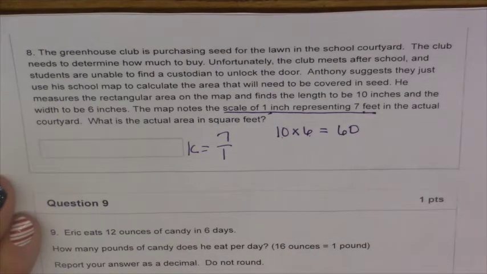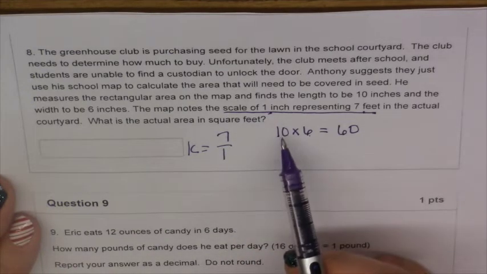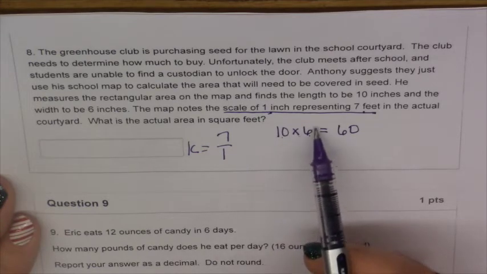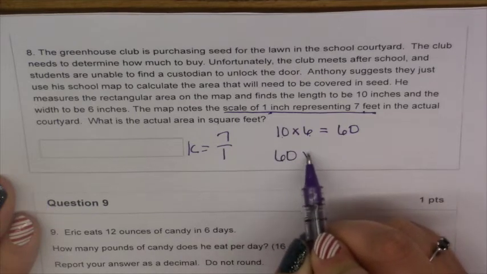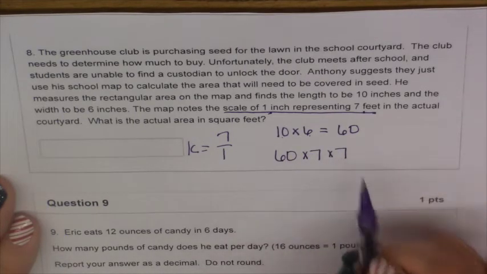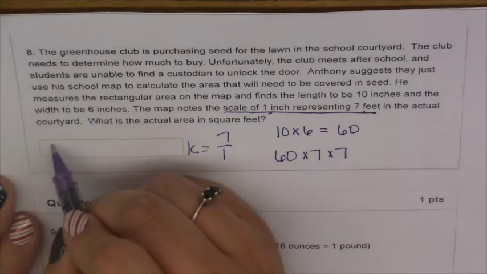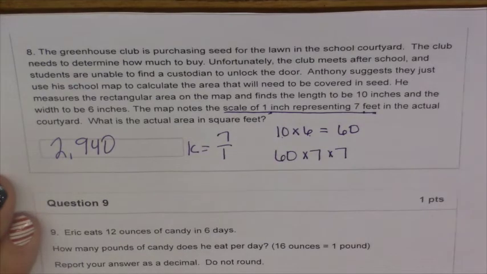And then we're going to take that area times the scale factor twice. Now remember, we do the scale factor twice because if we were to look at the side lengths, we would times this one by 7 and we would times this one by 7. So we have to do the same thing to our area. So we're going to go 60 times 7 times 7. When we do that, we get 2,940 square feet.